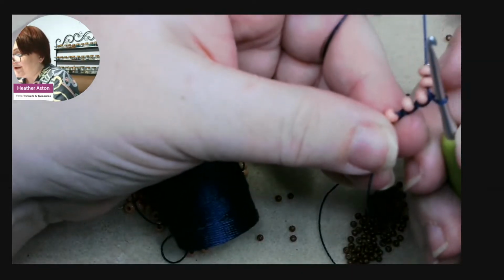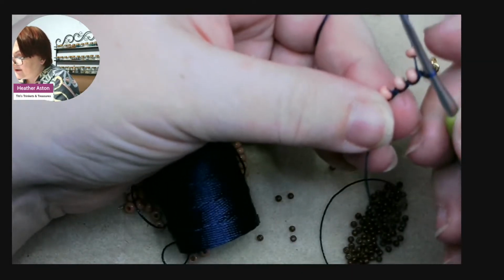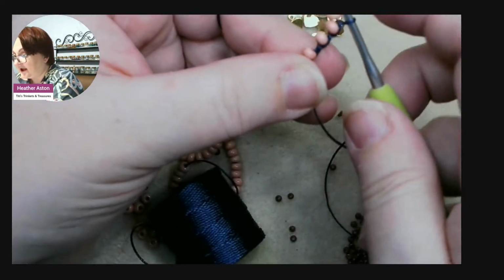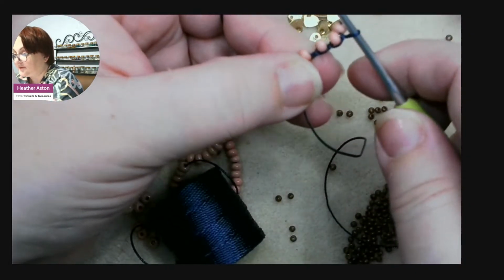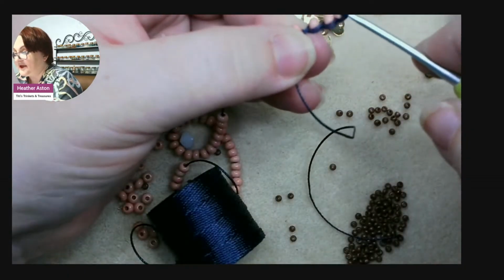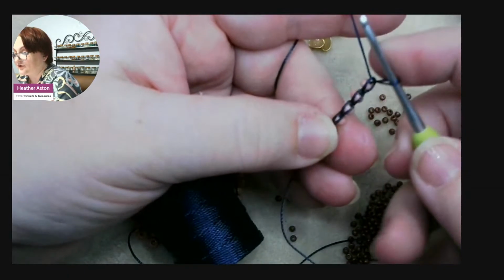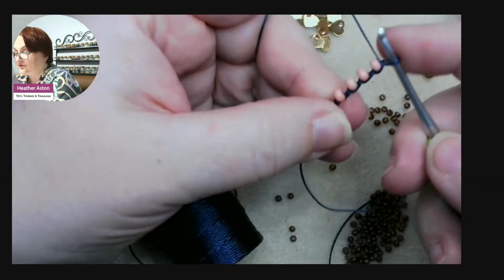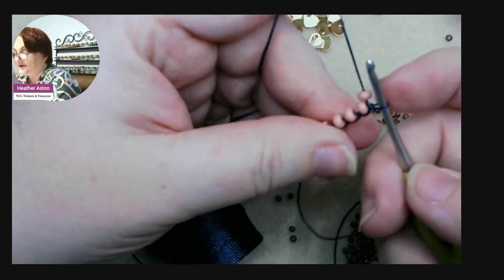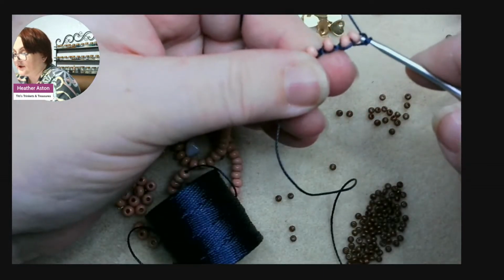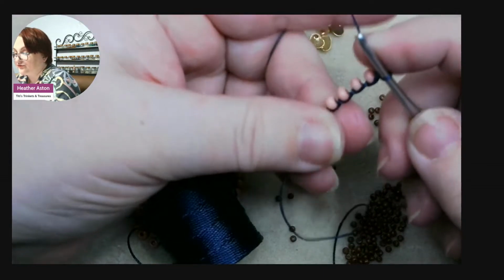Okay, so you have a hook. You're going to bring down a bead. You're going to take the bead under and then kind of twist it so the hook grabs onto it, and then point it down and pull it through the loop. If it's a little loose, you can cinch it a little bit tighter. Then you bring down the next bead, go around, down, kind of turn it upside down and pull it through the loop.